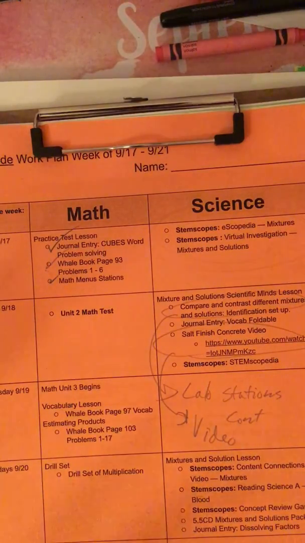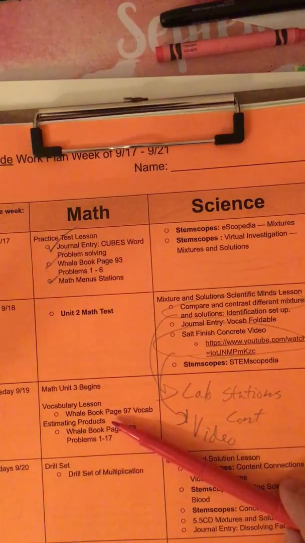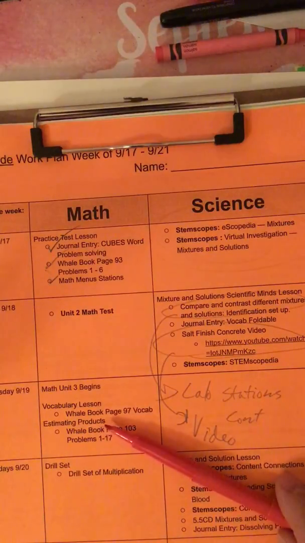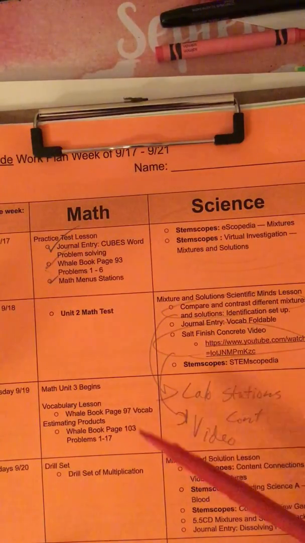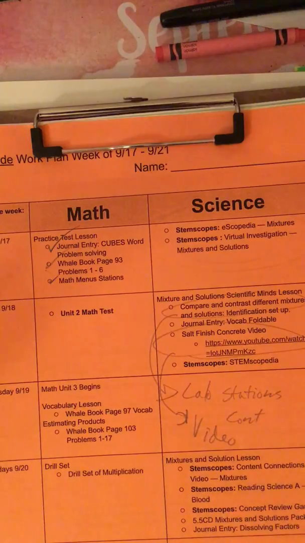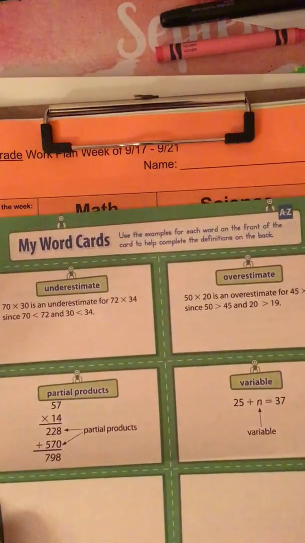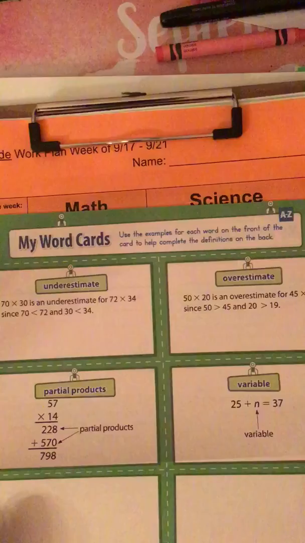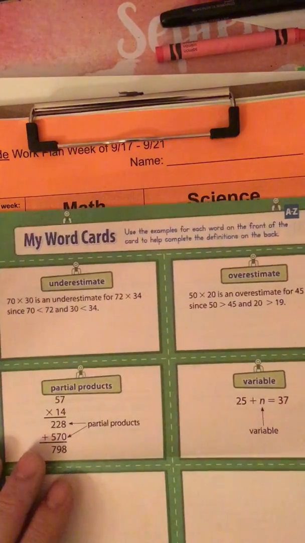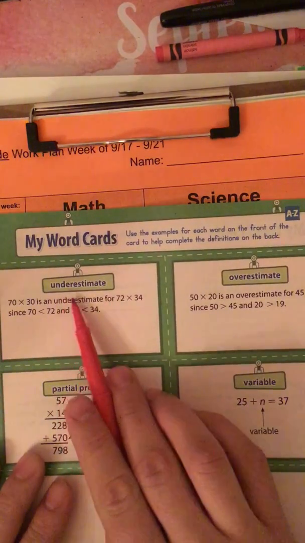And if you notice on our work plan, we're supposed to be on vocabulary for the first moment, doing the well book page 97. And that looks like this. I went ahead and ripped mine out, page 97 in your well book. And that gives us some cool vocabulary.